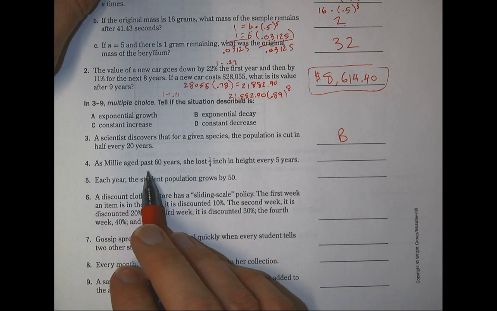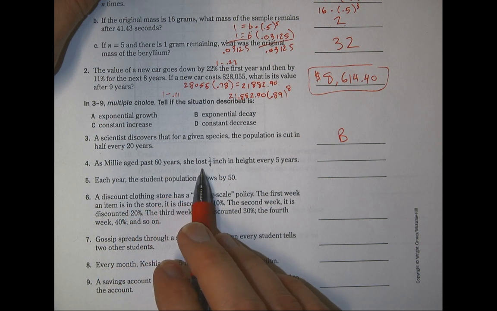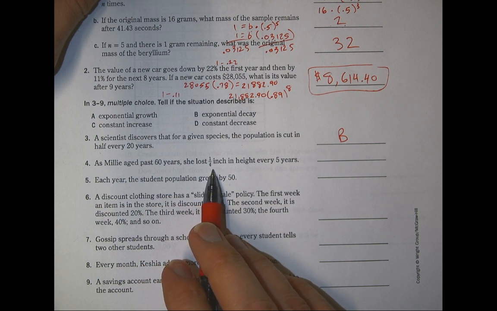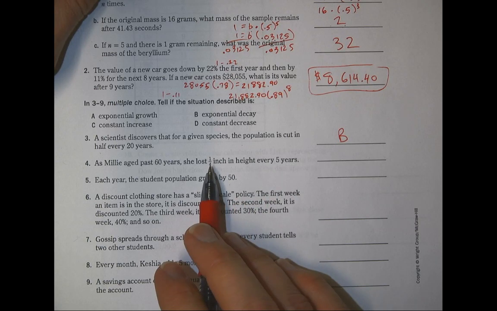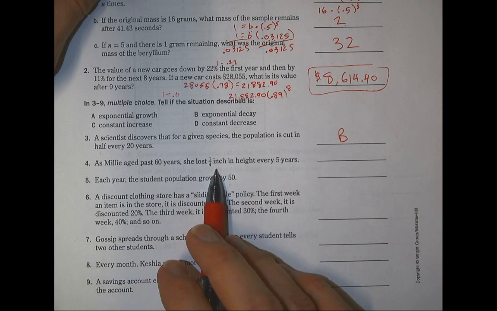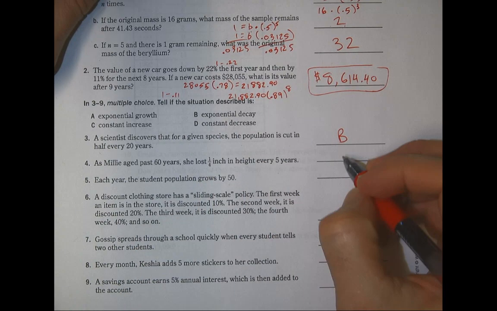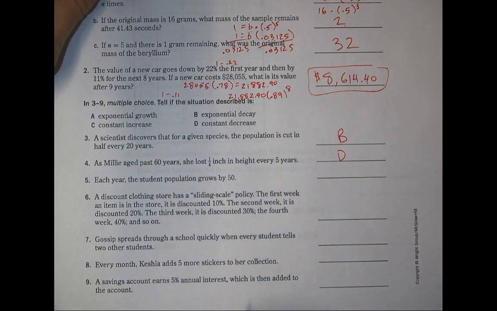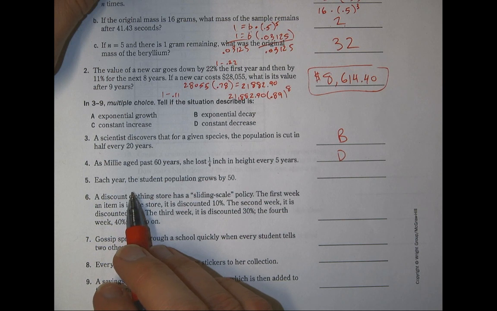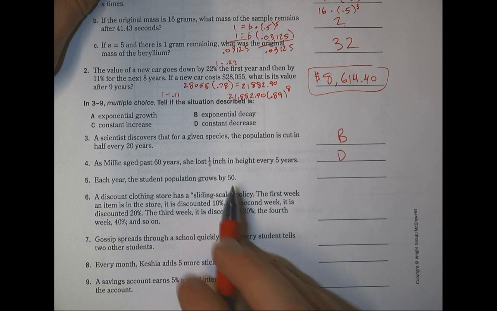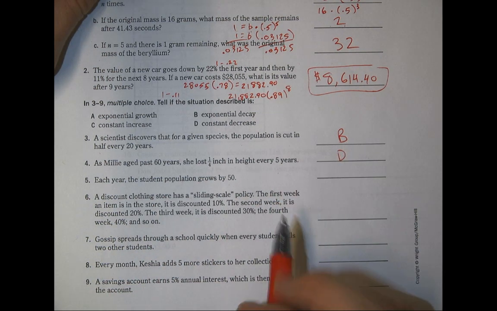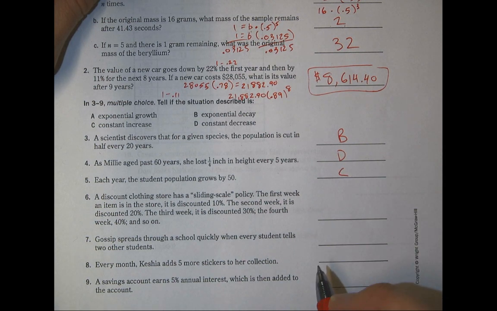Okay, as she aged past 60 years, she lost exactly 1/4 of an inch every 5 years. So it's 1/4 of an inch, 1/4 of an inch, 1/4 of an inch. That's a slope. It's going down 1/4 every 5 years. That is a constant decrease, straight line. Number 5, each year, the student population grows by 50, up 50, up 50, up 50. That's a positive slope. That's a constant increase.